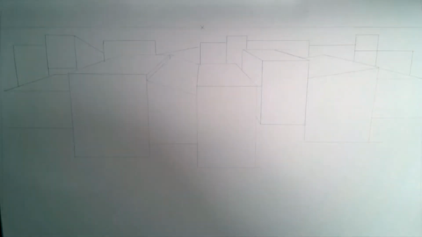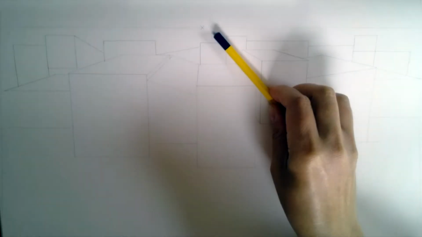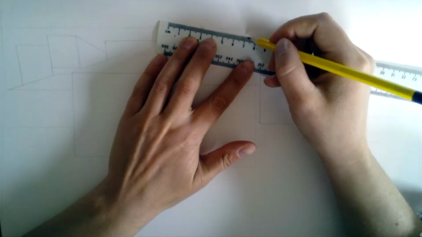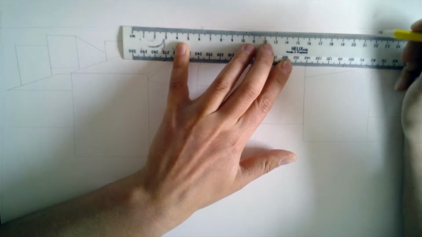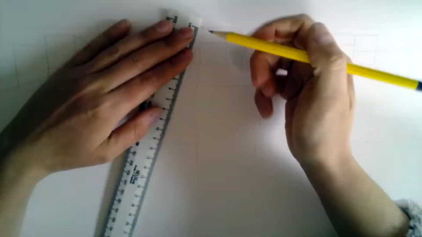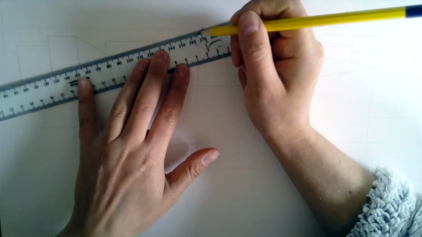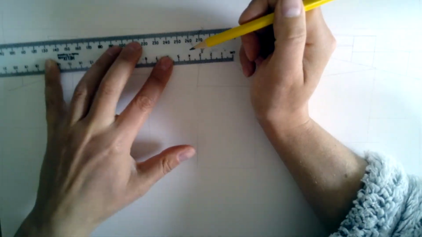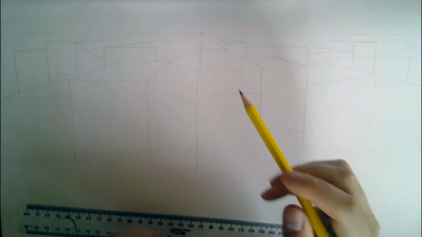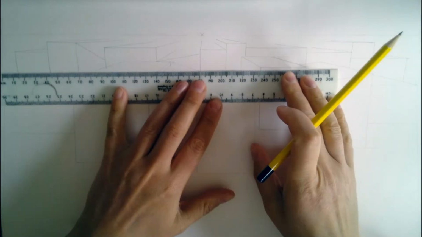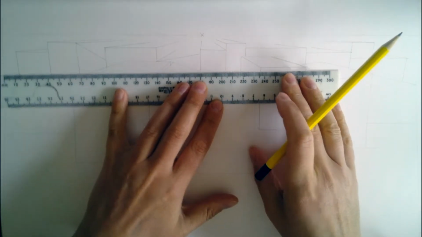Now moving on to step 2, which is the side line. So I've done my diagonal lines going to the back. I'm now going to do the third step, step 3, which is the top of the back of the building.